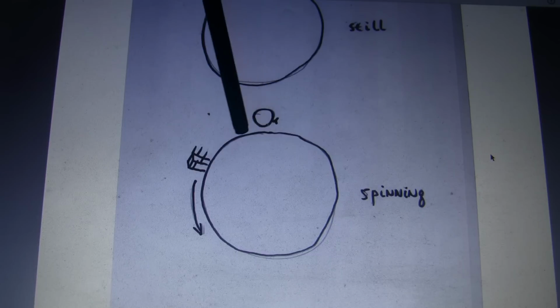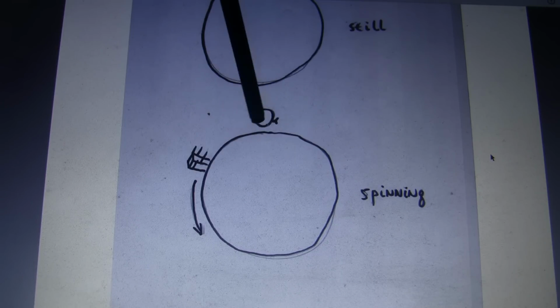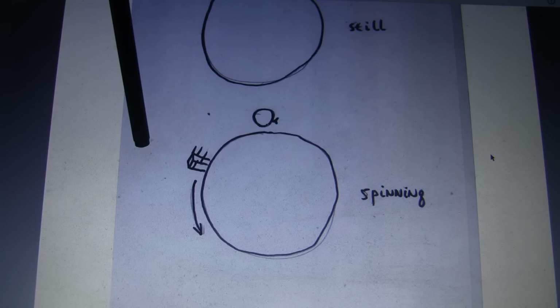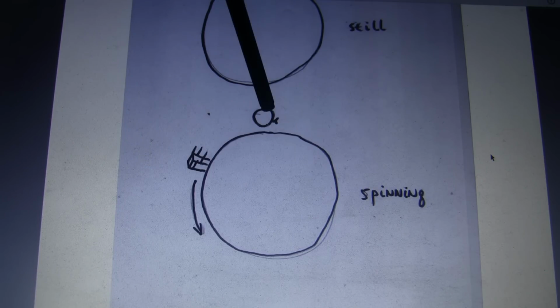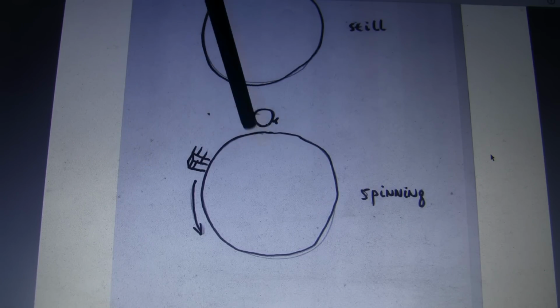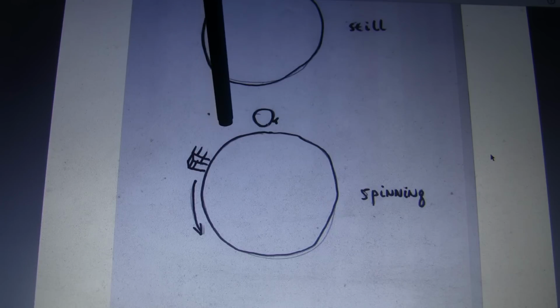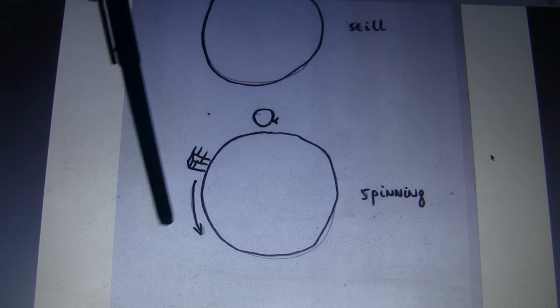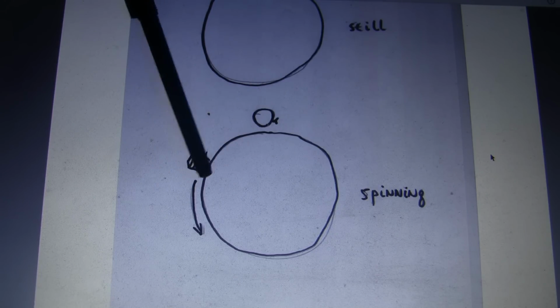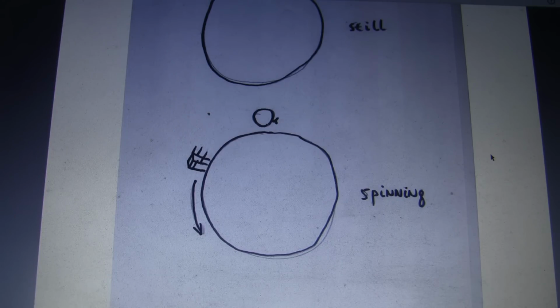But the balloon with the air, it would just bounce a little, because it has no mass and it is not even attached to the Earth. It will not spin with the same speed as this brick, because it's so different.